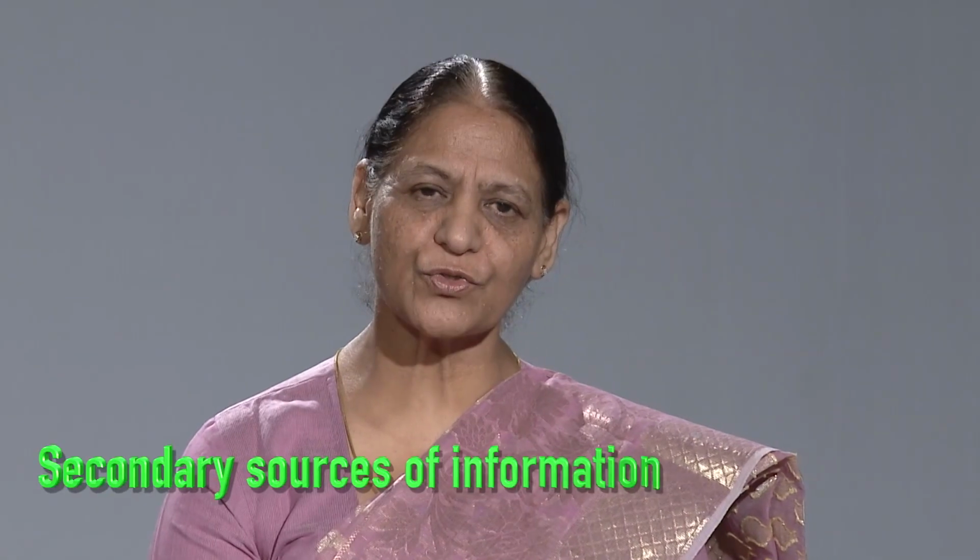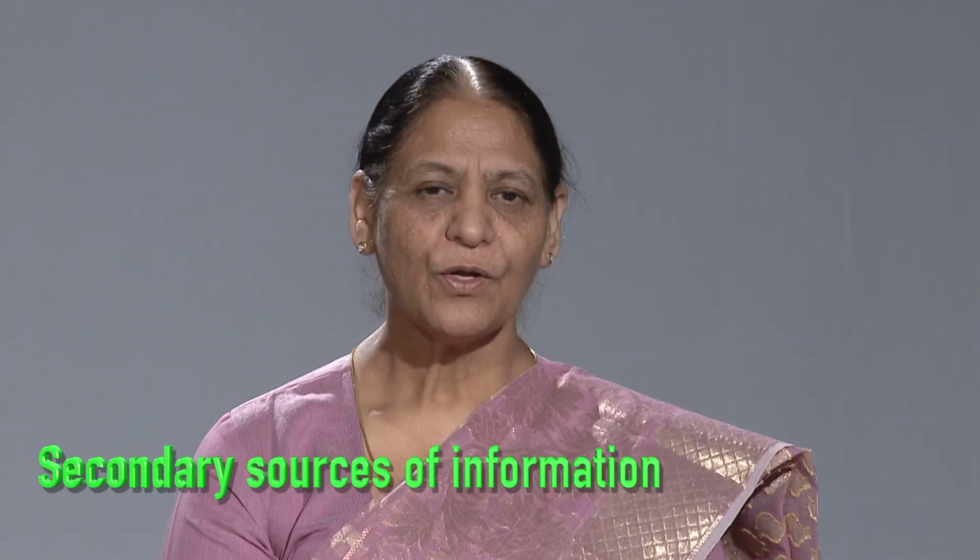In addition to that, there are secondary sources of information. Now, when I say secondary sources of information, I mean all sources where the researcher's work is reported by another person. So, there are cross references in the journal article which are available to any reader.